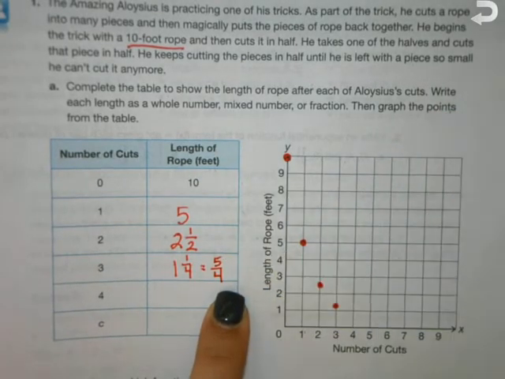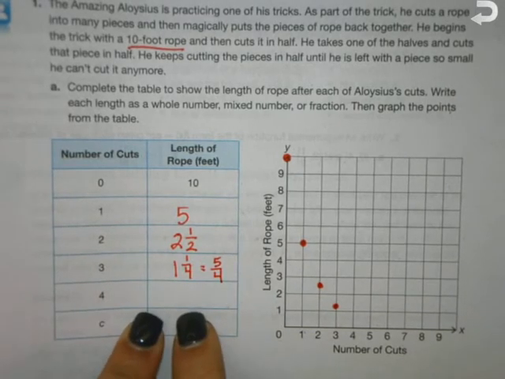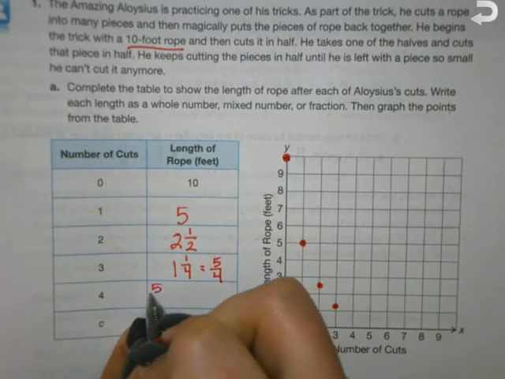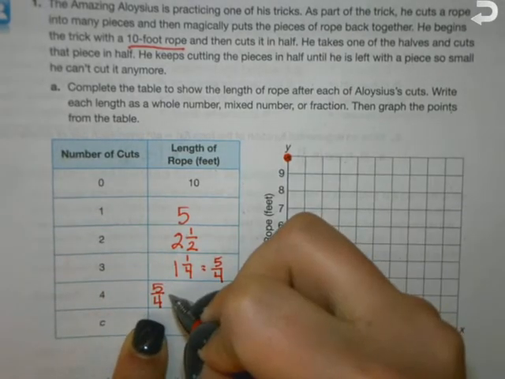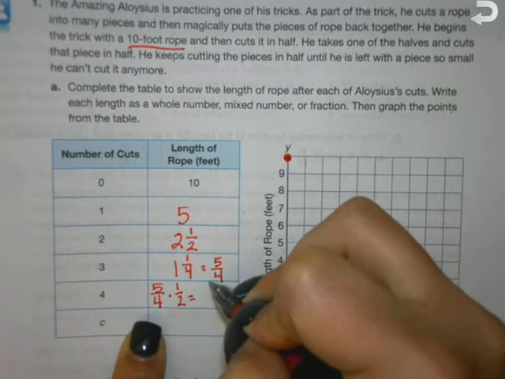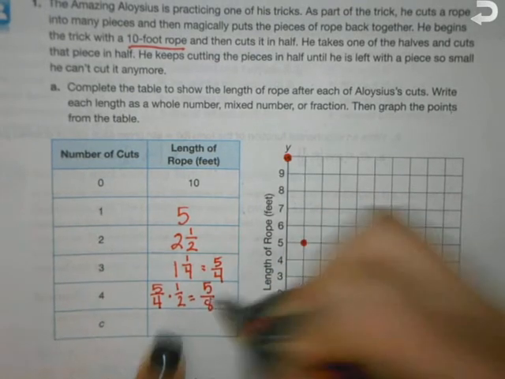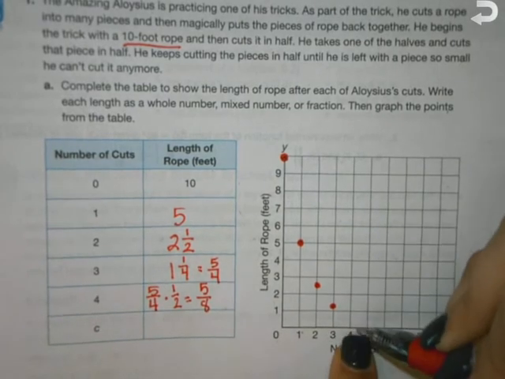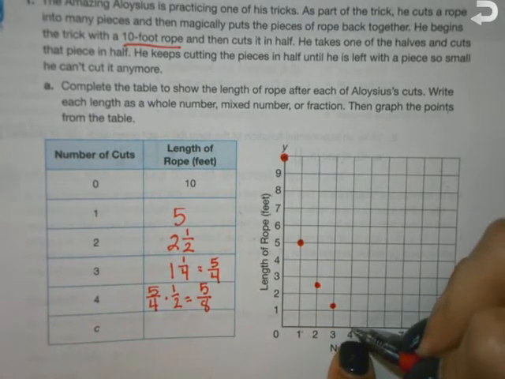So I'm going to show my work on this one just so that you guys can see what we're doing. So he had a 5/4 and he cut it in half. So we're multiplying by 1/2. What does that leave you with? 5 what? 8. So when he makes 4 cuts, his rope is going to be 5/8, which is just over half of a foot.